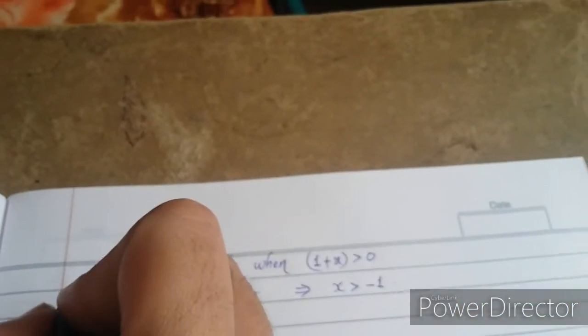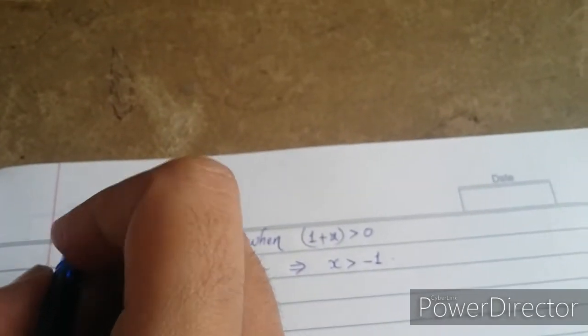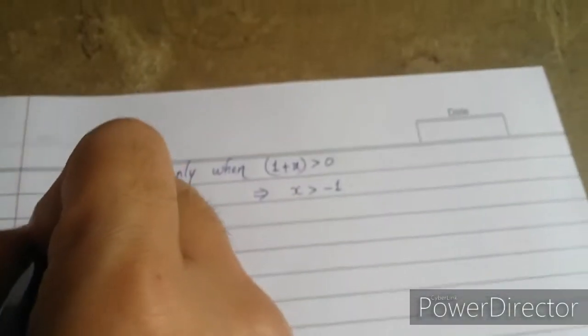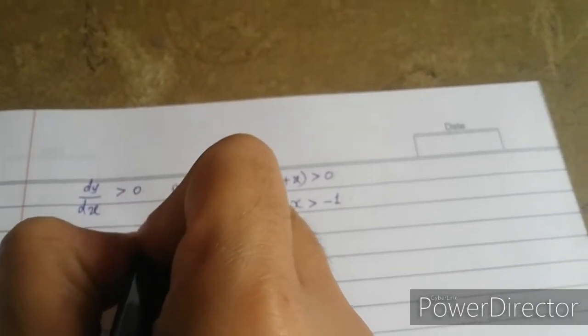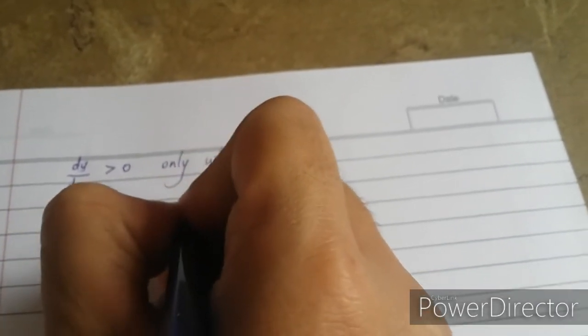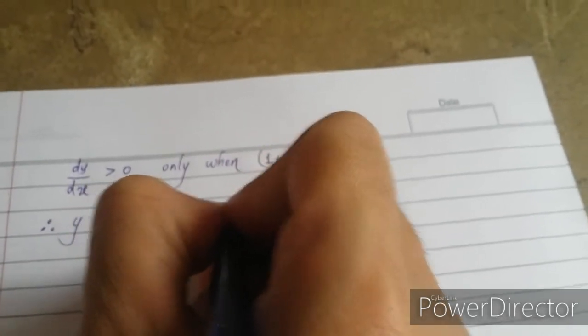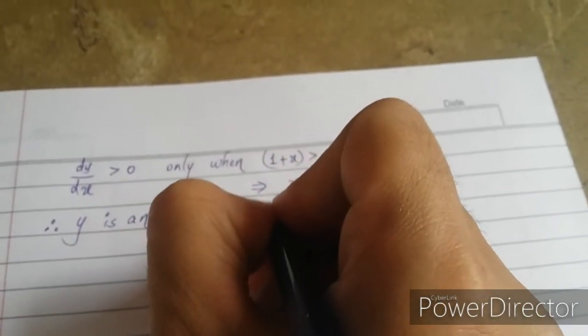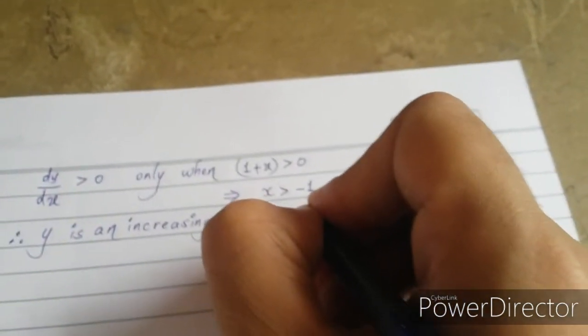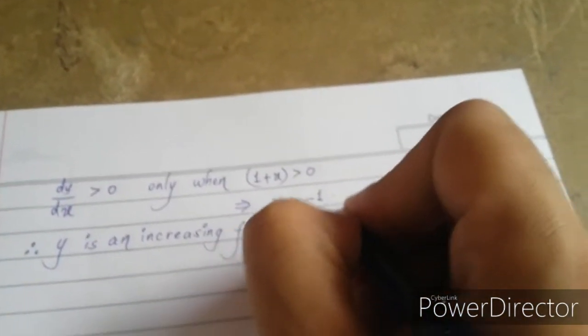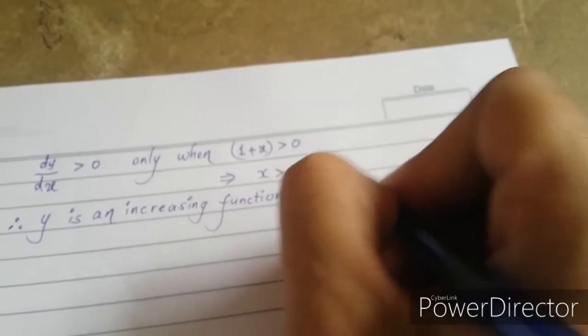Therefore, the function is an increasing function throughout its domain. Therefore, y is an increasing function throughout its domain.